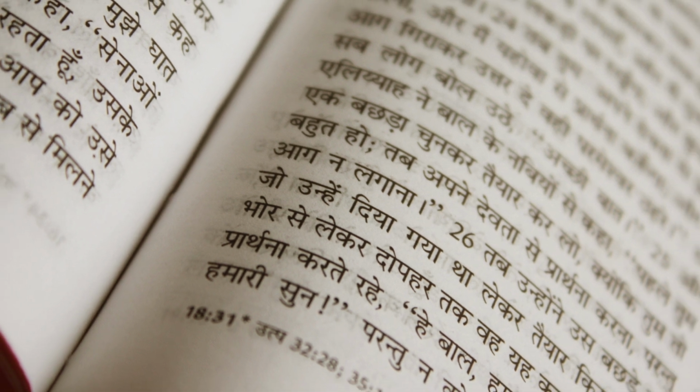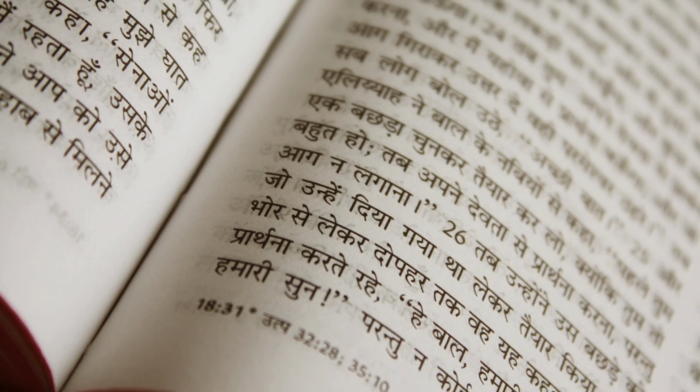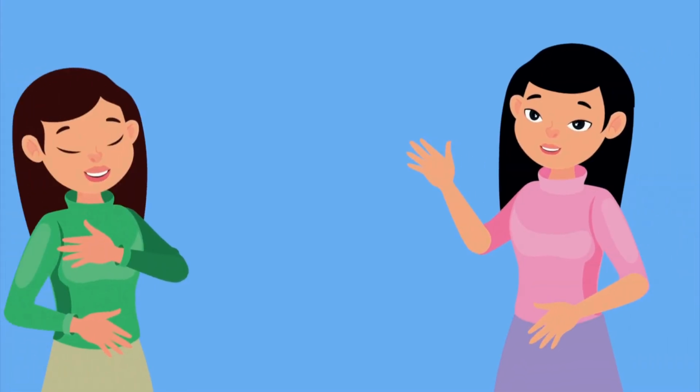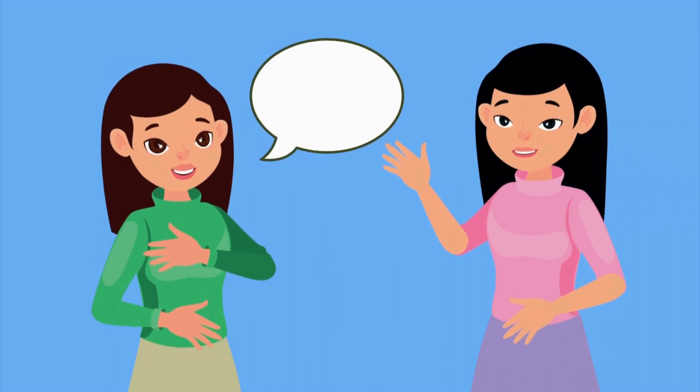So friends, thank you for joining me for this quick refresher on Hindi vowels. I hope you found it helpful in enriching your understanding and pronunciation. Don't forget to practice these sounds and words in your daily conversations.